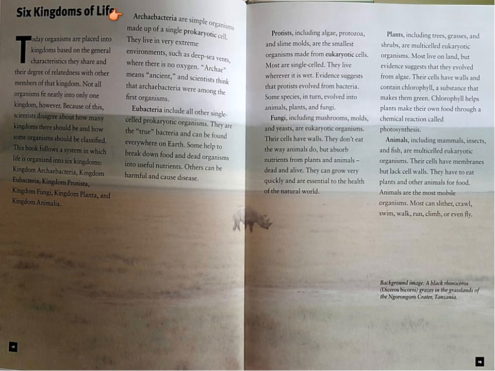Archaebacteria are simple organisms made up of single prokaryotic cells. They live in very extreme environments, such as deep sea vents where there is no oxygen. Archae means ancient, and scientists think that Archaebacteria were among the first living organisms. So boys and girls, important, there's our first kingdom, Archaebacteria.